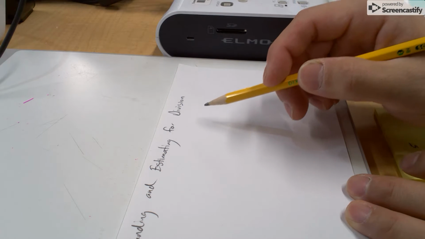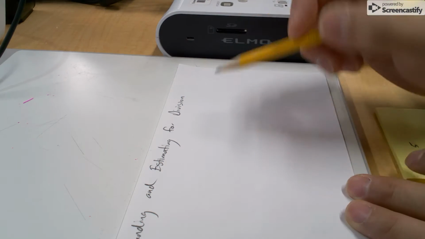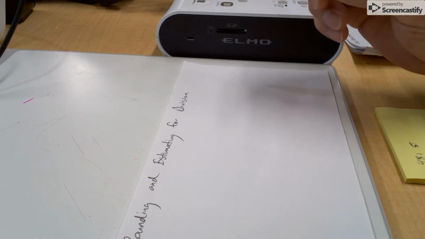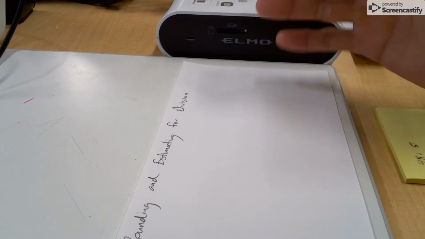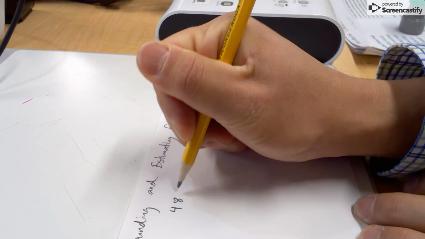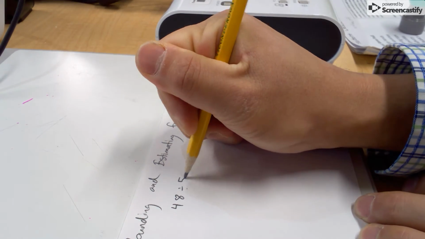To round and estimate for division, the reason we do this is so the students have an idea of where to start from, especially if it's a problem where the numbers look a little bit different. So, let's go through a few examples. The first example will be 48 divided by 5.